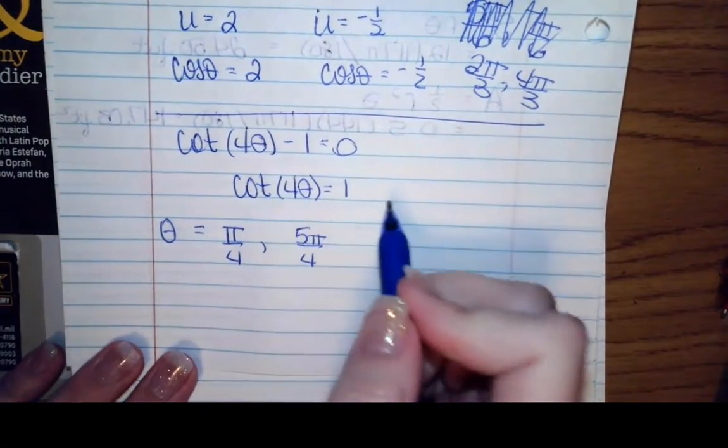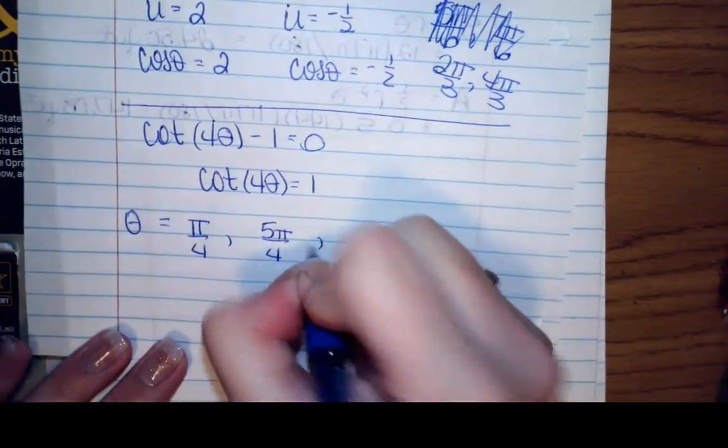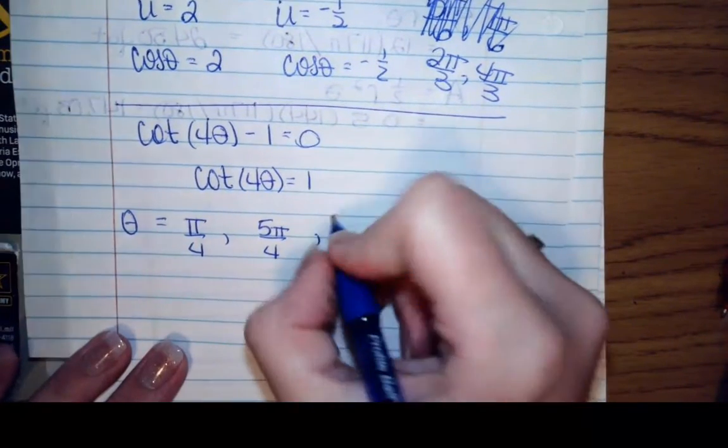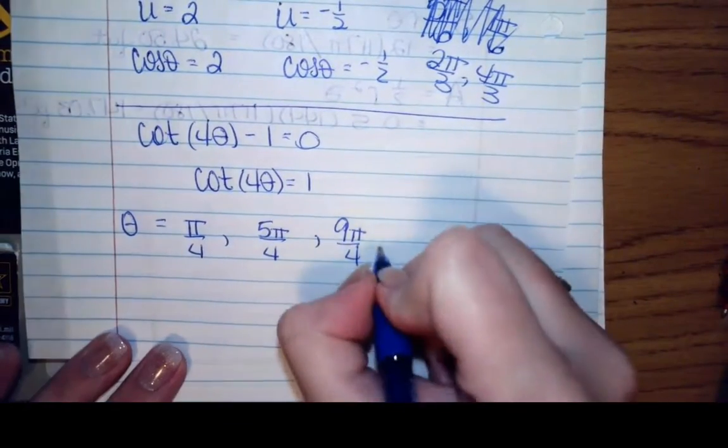So that's where cotangent has a ratio of 1. Now what we need to do is do a couple more iterations. So I'm going to take pi over 4 and add a lap. So I'm going to add 8 pi's over 4. So that gives me 1 pi over 4 plus 8 pi's over 4 is 9 pi's over 4.